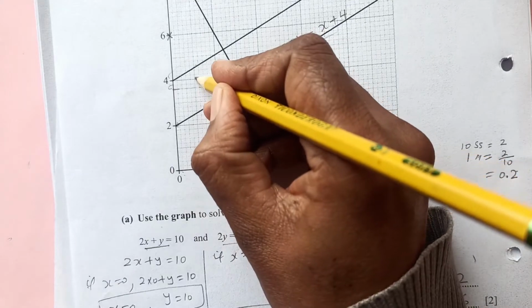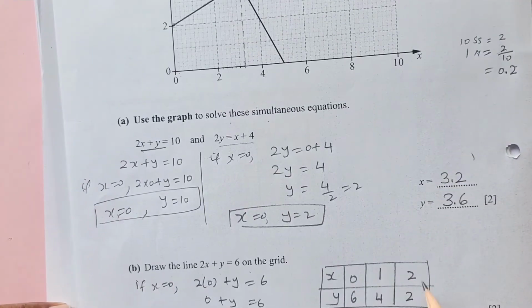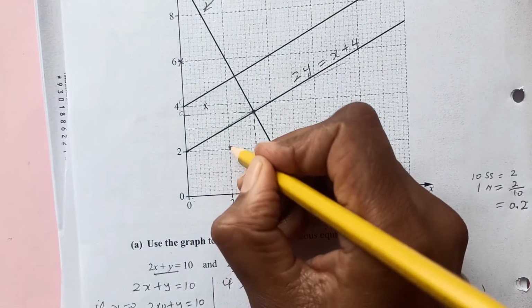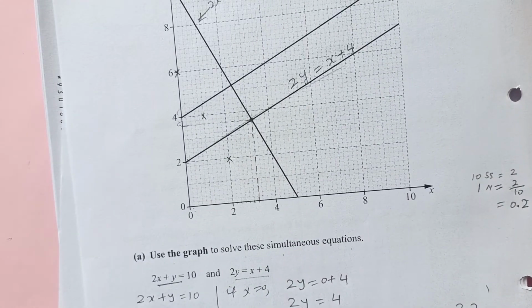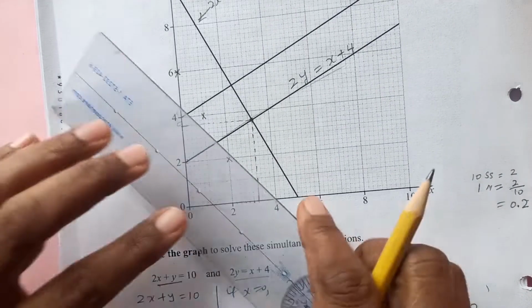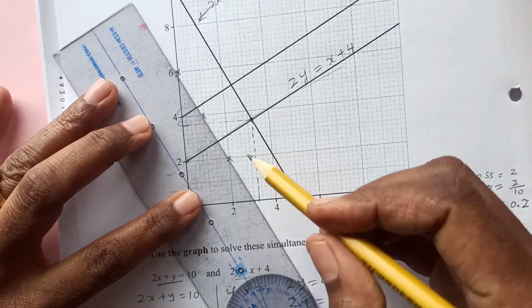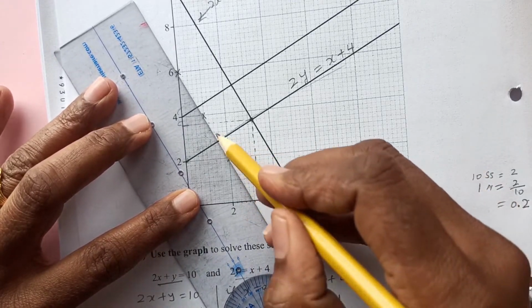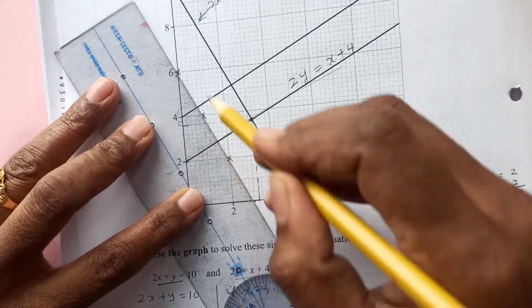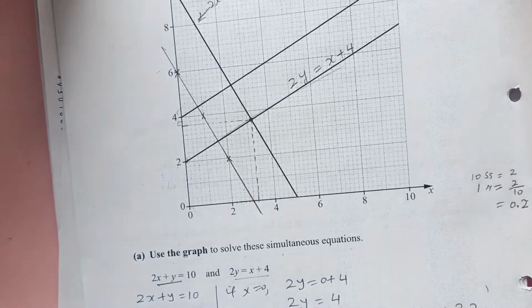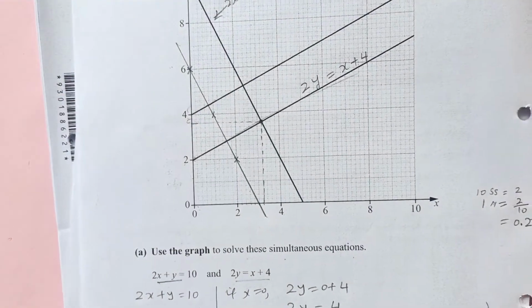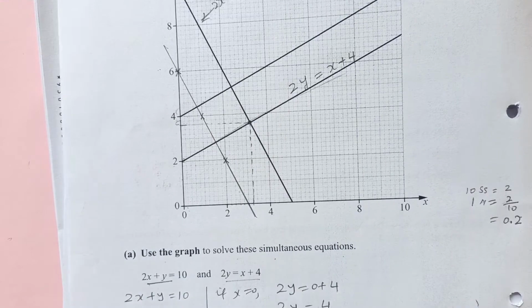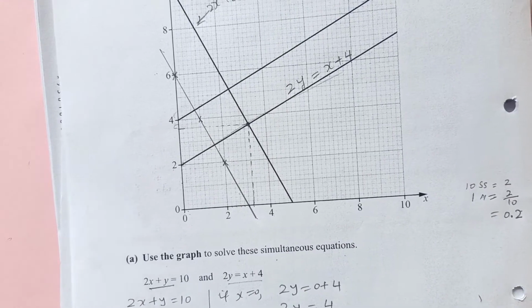x1, y4 is here. And if x is 2, y is 2. x2, y2. So we have these 3 points, so we can join these points to make a line. Join it clearly with your ruler. See that all the points are coming on a line like this. So this is the graph of this line. By doing all this, you will be able to get 4 marks.